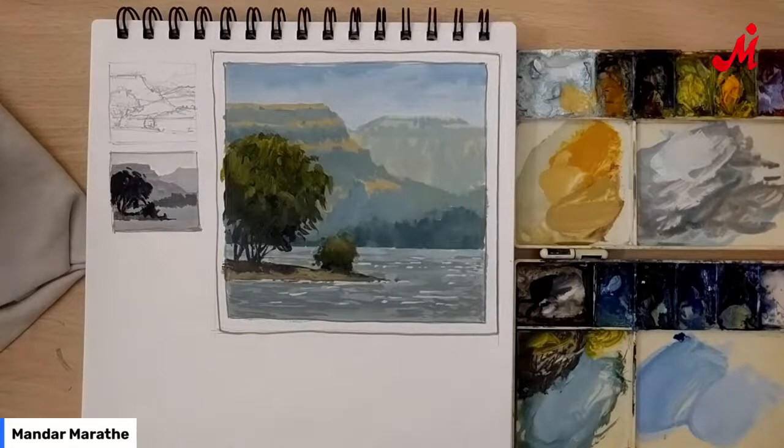Yes, I think we can add a few dark spots here.